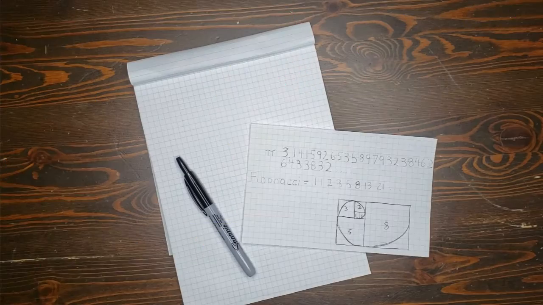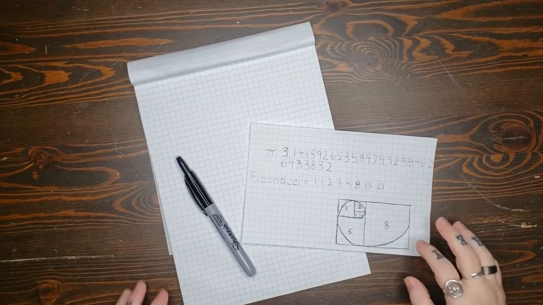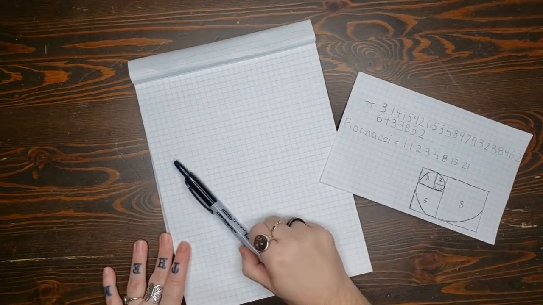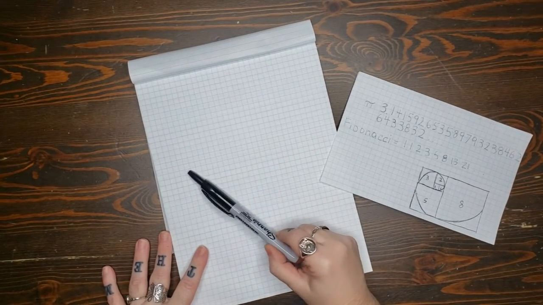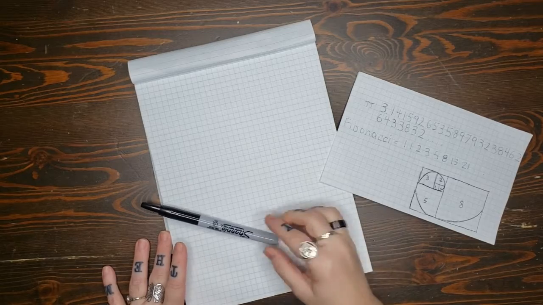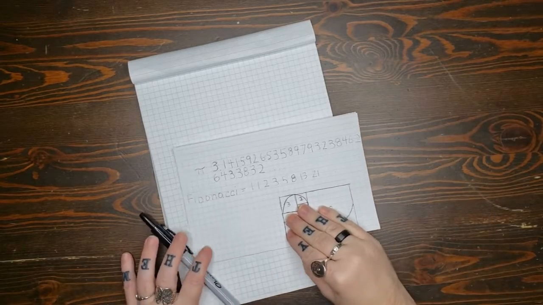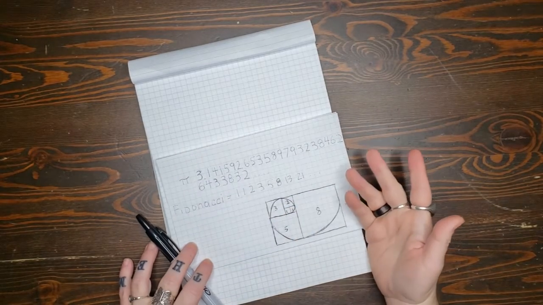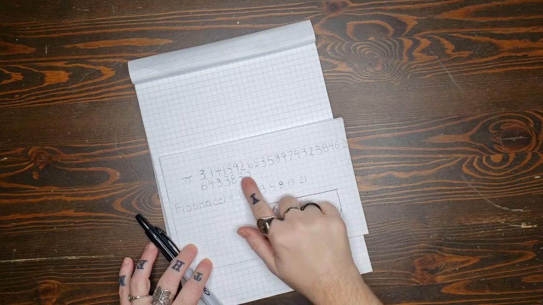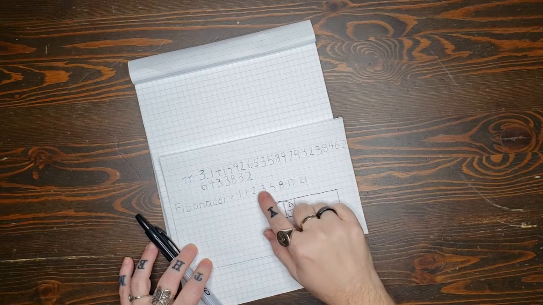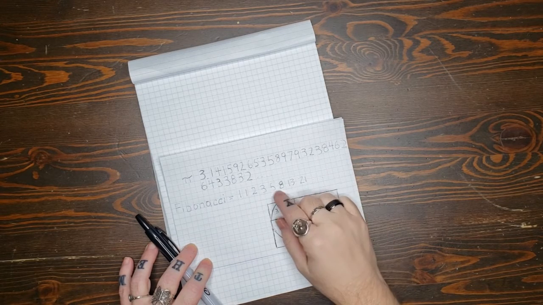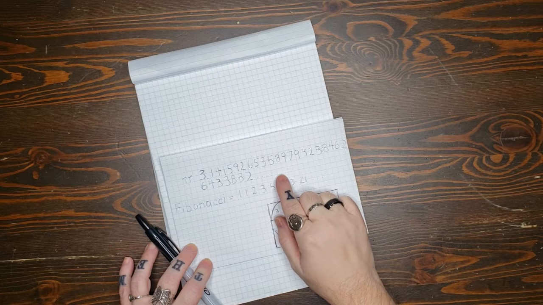Let's get started. All right, to do this project, you only really need three things. You need some graph paper. I have quarter-inch graph paper here, a Sharpie or a pen or pencil, and the formulas you are going to use. Today we're going to be using pi, which I've written out. You can do it to infinity. Obviously, I did it out to 29 numbers.